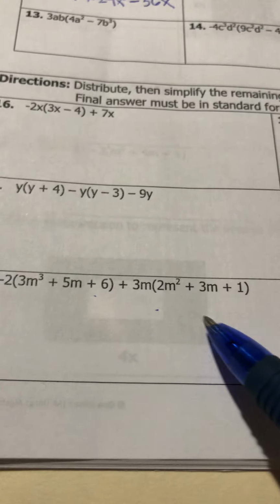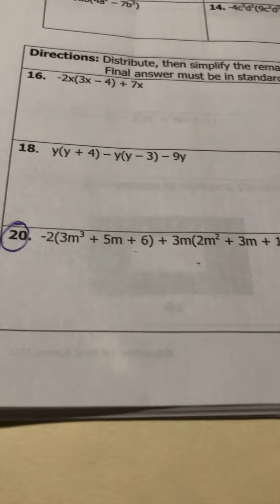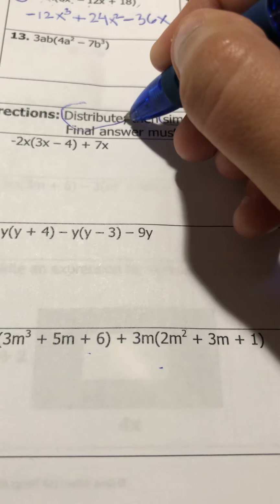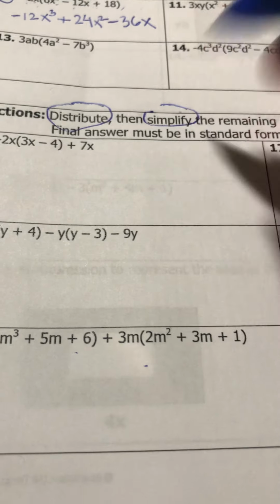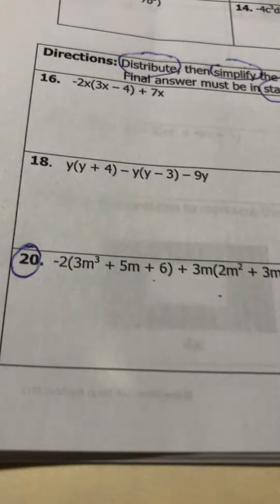And then we will combine them with the like terms. That's what it says, simplify. First distribute, multiply, and then simplify, and then the final answer should be in the standard form. Okay, so let's get started here.